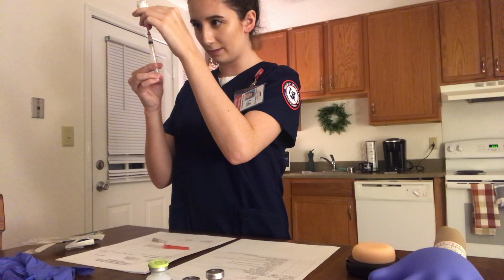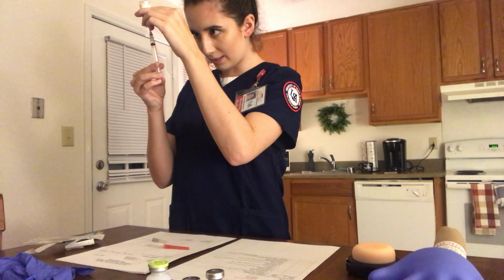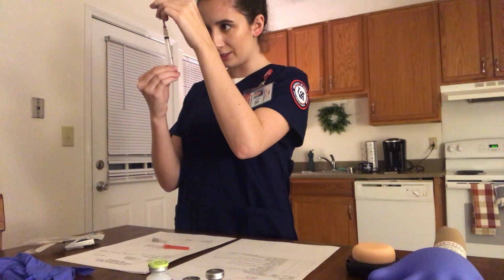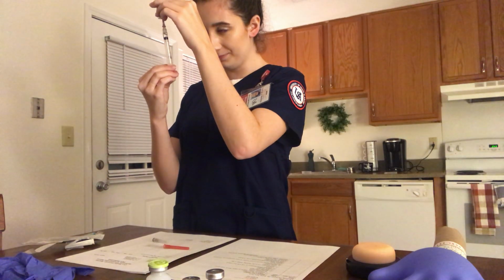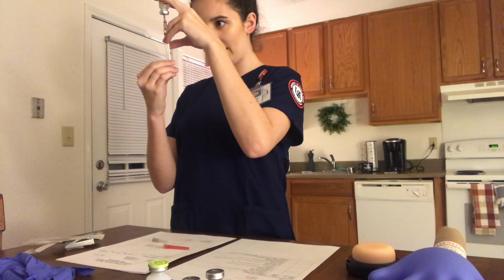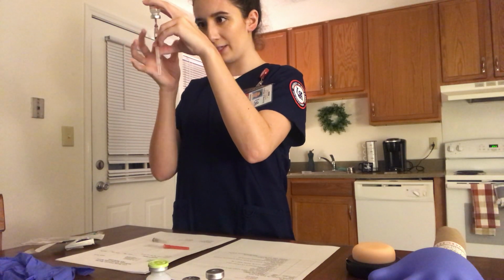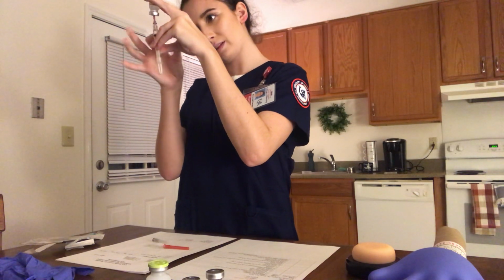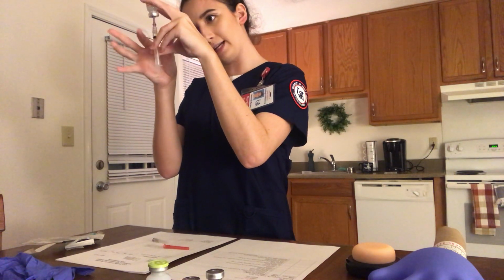We'll then take out the medication. You can take out more than half. When you are making sure you have no bubbles, you have the correct dosage.